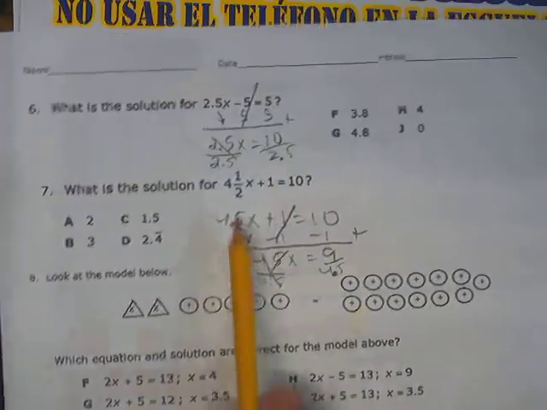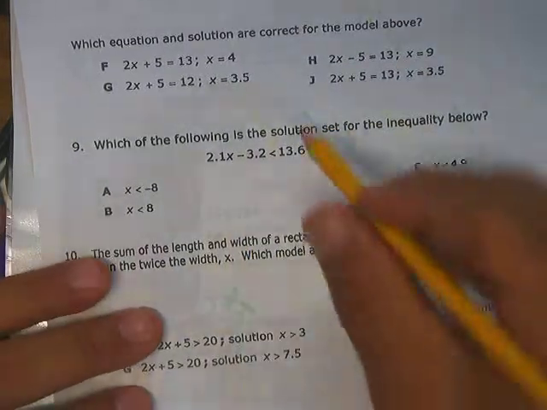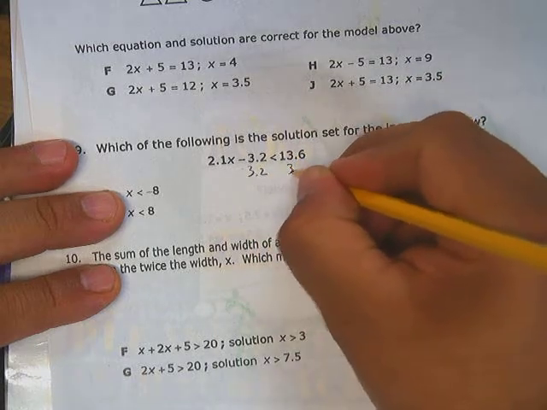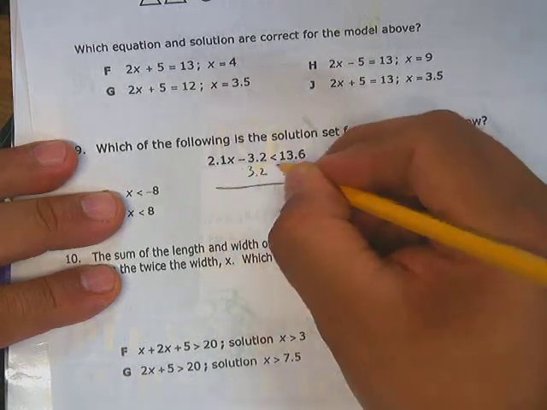Number 8. Ask yourself, can I cancel from both sides? If you have positives you can cancel. And whatever's left, these guys are going to share what's left. Don't forget to do that. This one, number 9, do it like number 6 and 7.